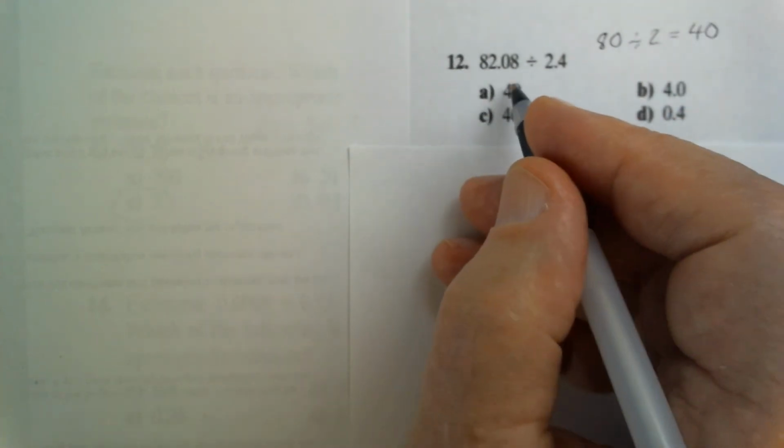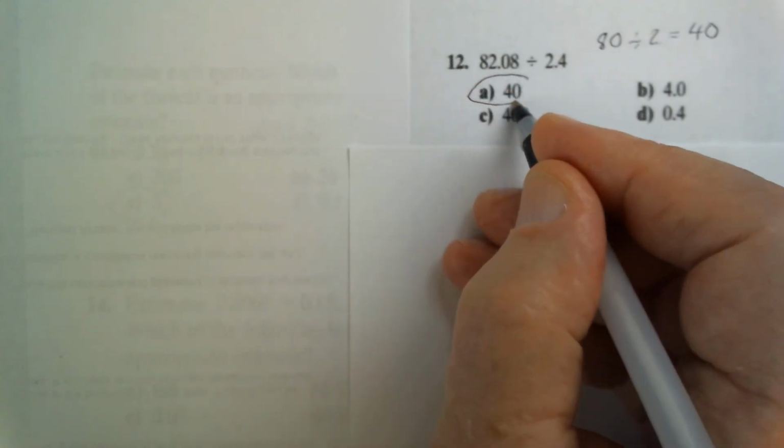For number 12, we round 82.08 to 80, and we round 2.4 down to 2, and 80 divided by 2 is equal to 40. A is the appropriate estimate.